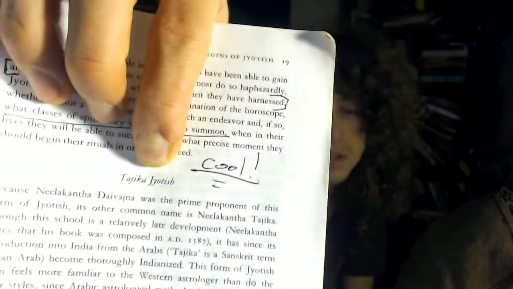So, our last limb today is Tajika Jyotish. This is another one that I've heard of before, but this one in particular I haven't had as much experience with either, although I hear the name and the word used in modern astrological circles. So, Tajika Jyotish.